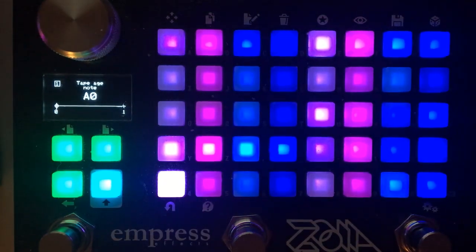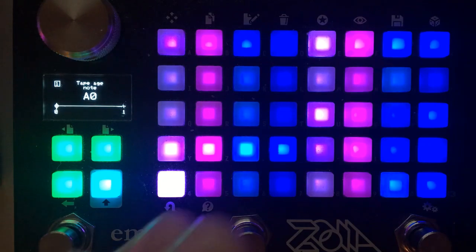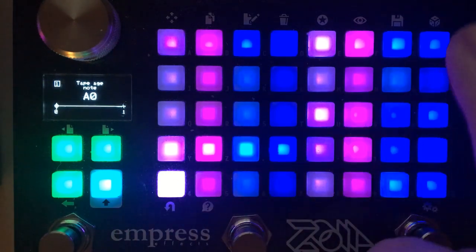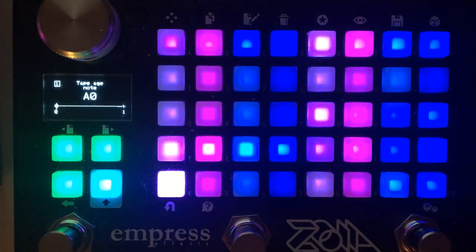I did change, and you may have heard this if you have experience with the tape age control before, I changed the scaling of it. So it used to be linear, and now it's exponential. Basically the idea was to give it a little bit more range.